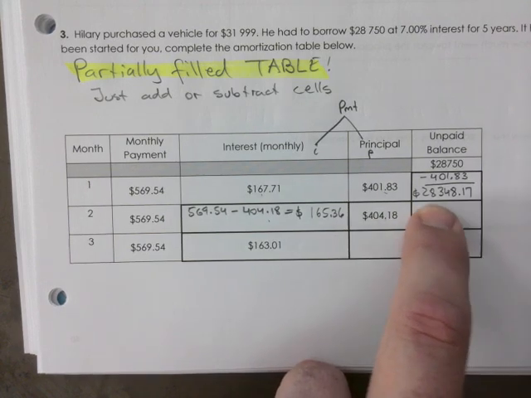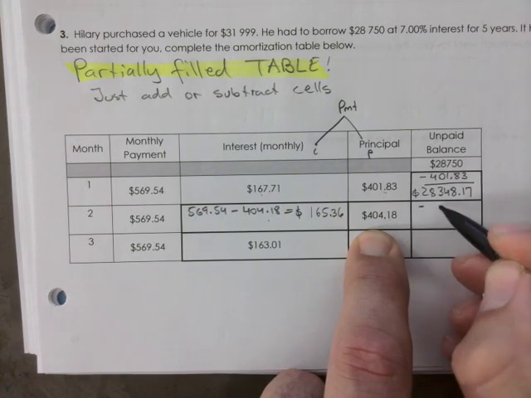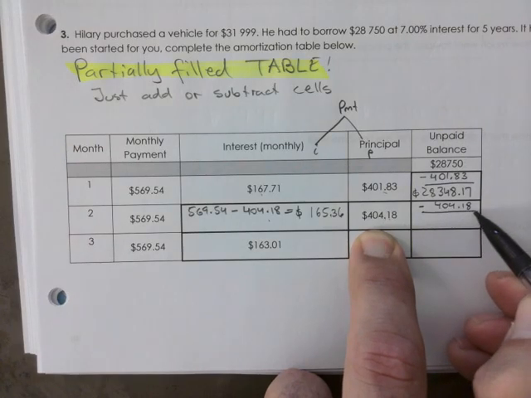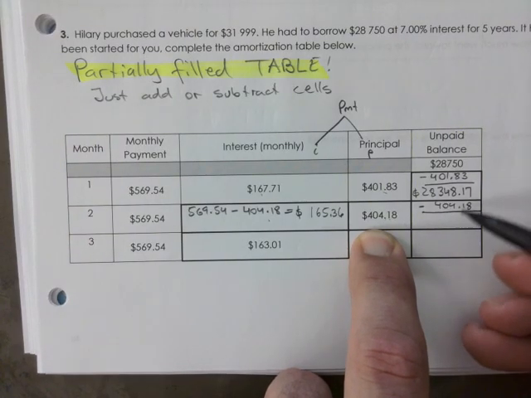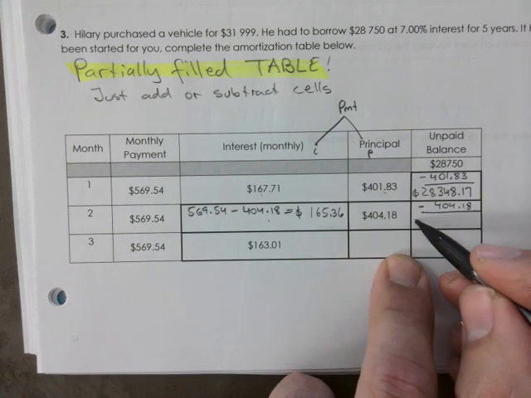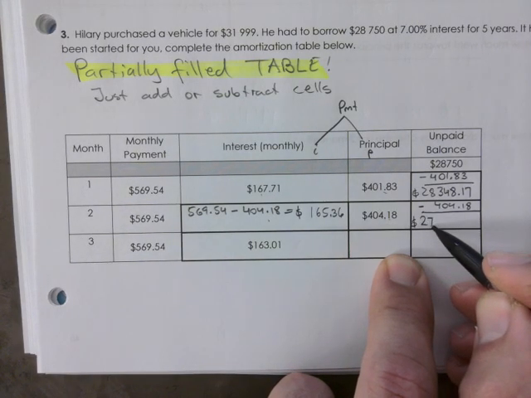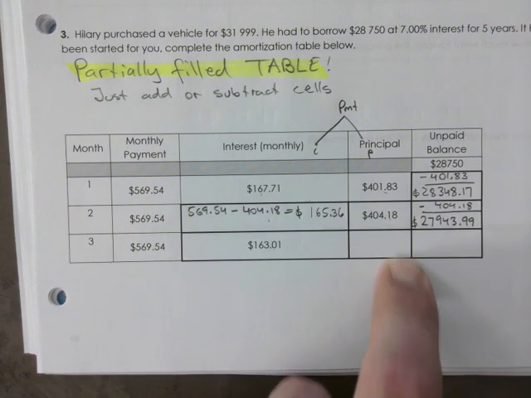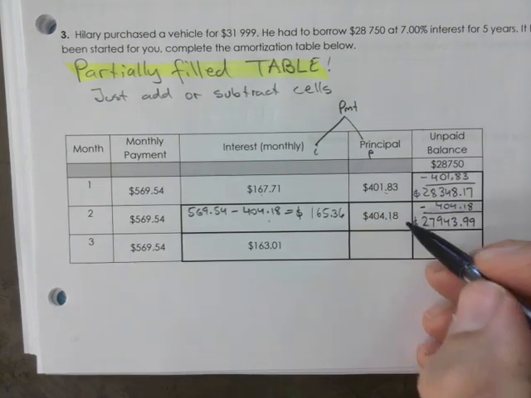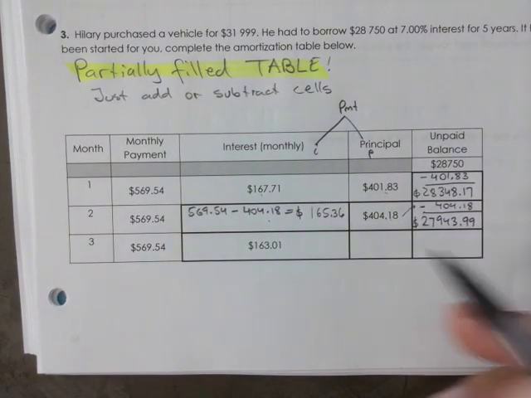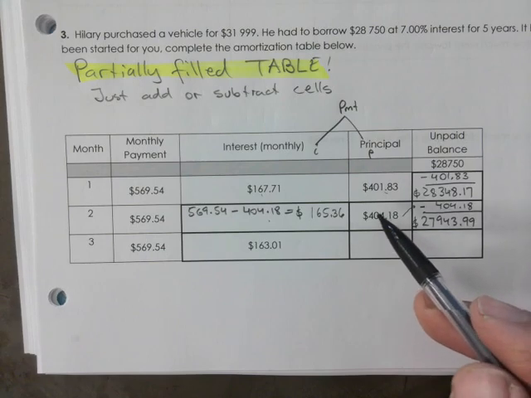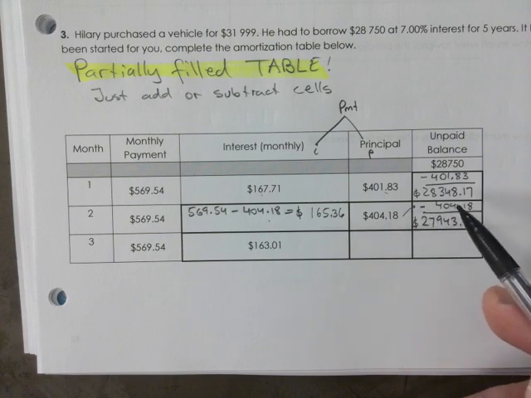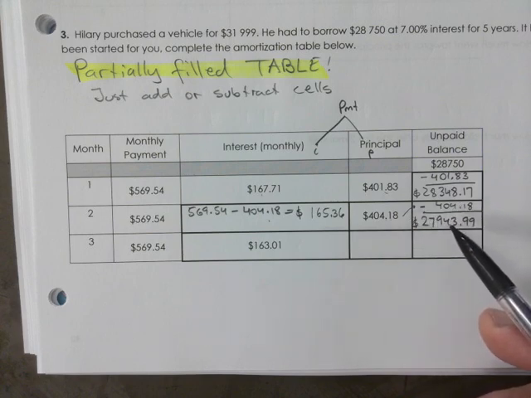Guess what? How would you get this one here? You already know how to do that, right? Minus 404.18. Do that. Subtract these two on your calculator. You get 27,943.99. Right? So you took this value and you just brought it up there, just like you did before, except you would show a whole bunch of work in here, but it's already there, so you don't need to do any work. You just need to know I need to subtract it to get my new unpaid balance.